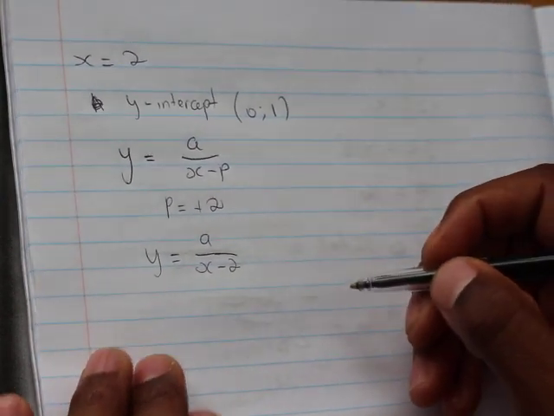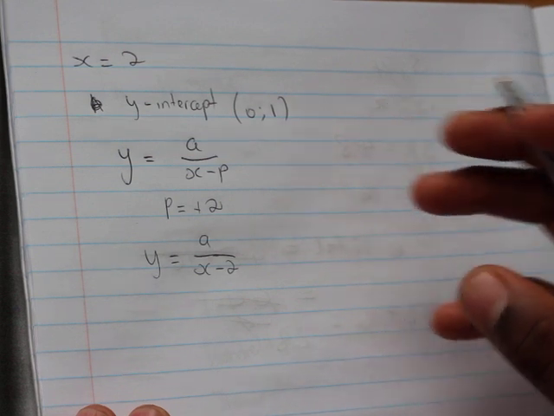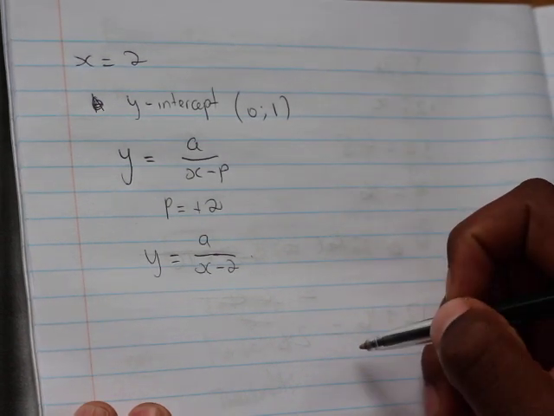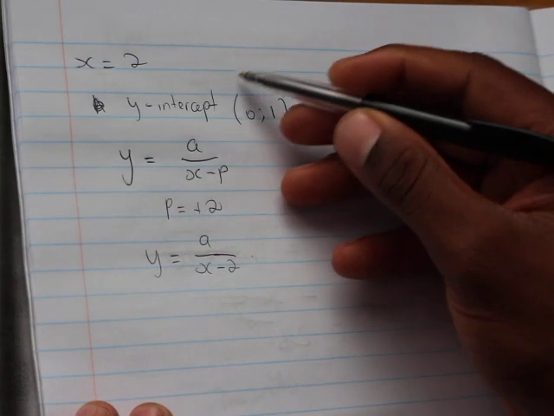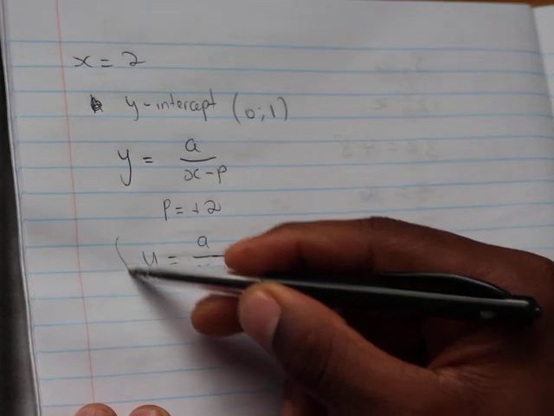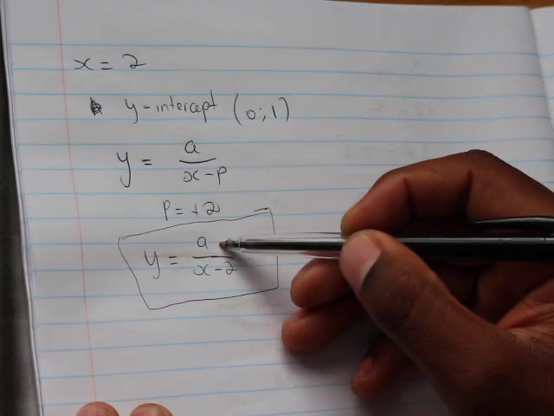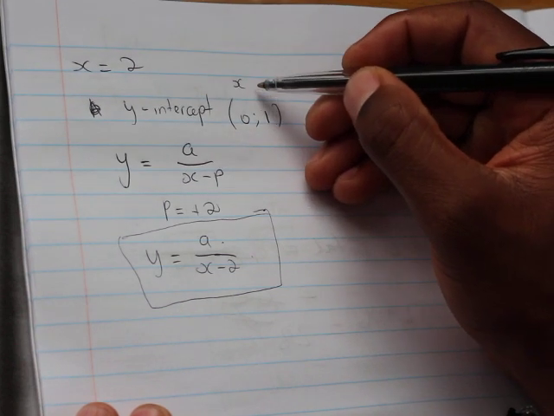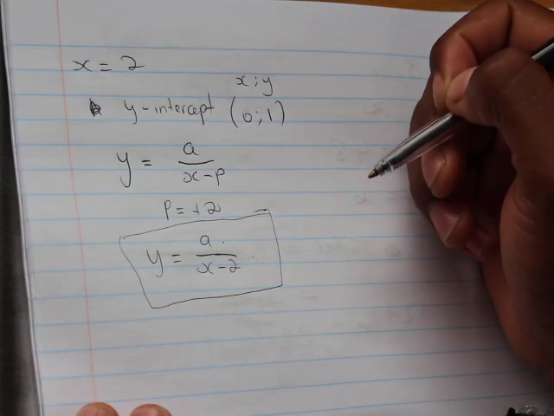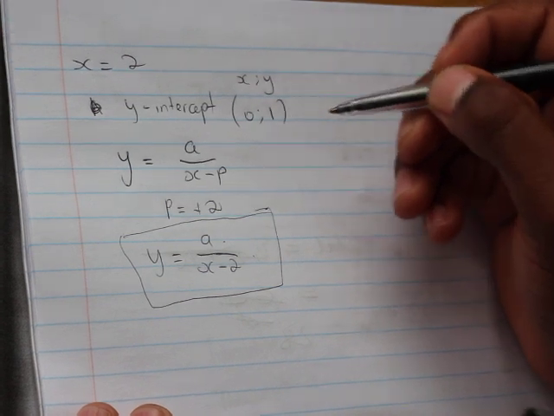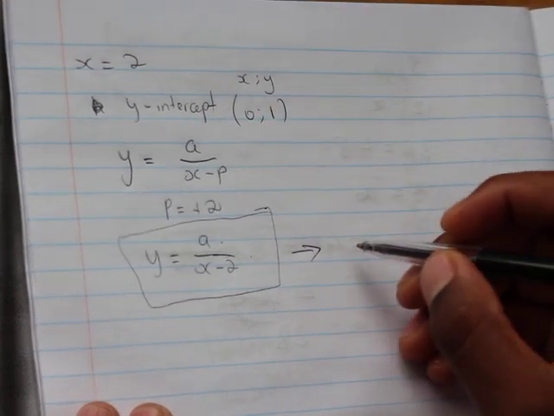That's just the hyperbola. So now that we have p, and q which is 0, you're ready to find your a, because we're just going to substitute that coordinate. The only thing we're going to be left with after substituting that coordinate is the a. Here this is x and this is y. In place of x we substitute the 0, in place of y we substitute the 1, then we solve. So let's do just that.